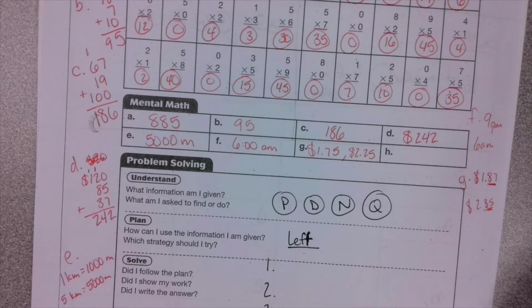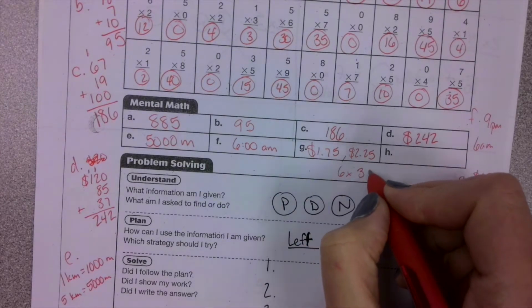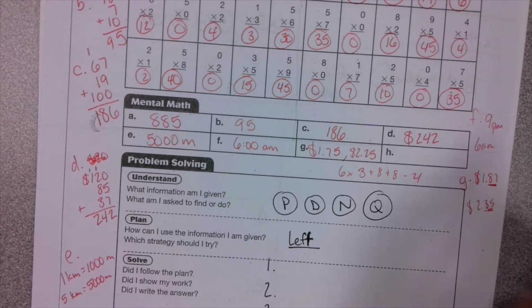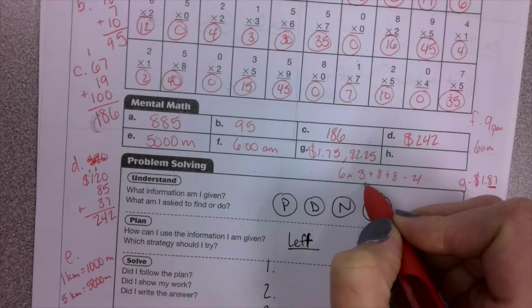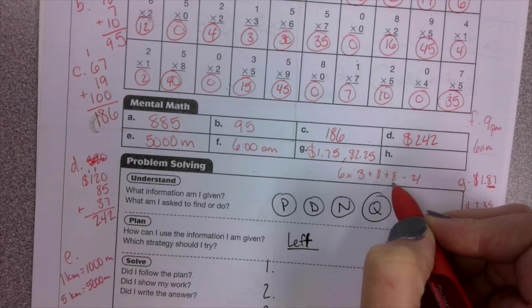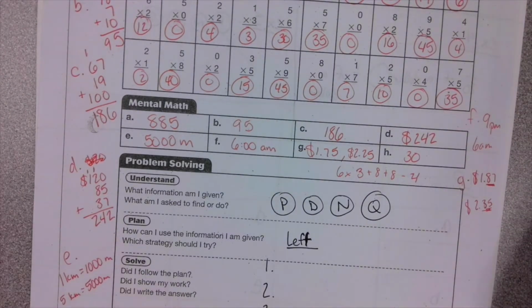H, calculate 6 times 3 plus 8 minus 4. 6 times 3 is 18, plus 8 would be 26, plus 8 would be 34, minus 4 would bring you back down to 30.